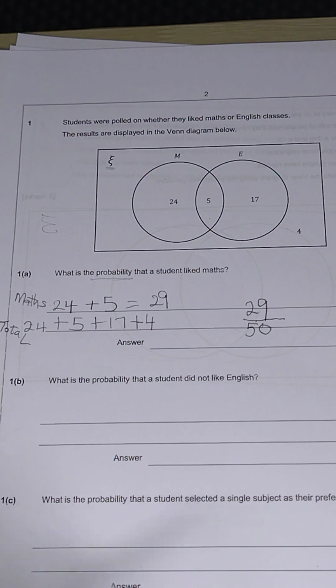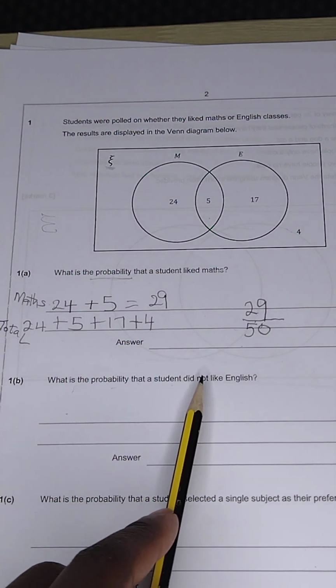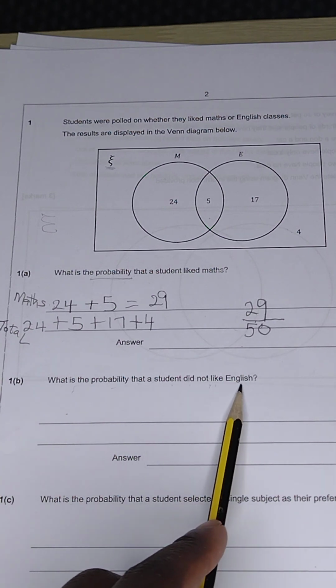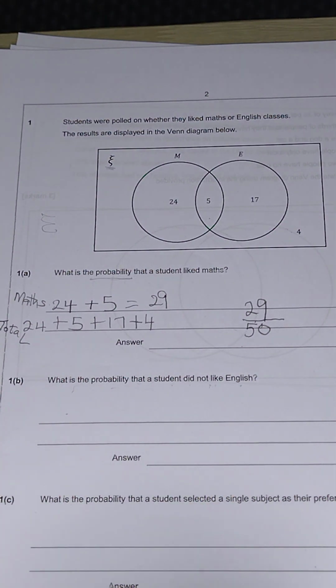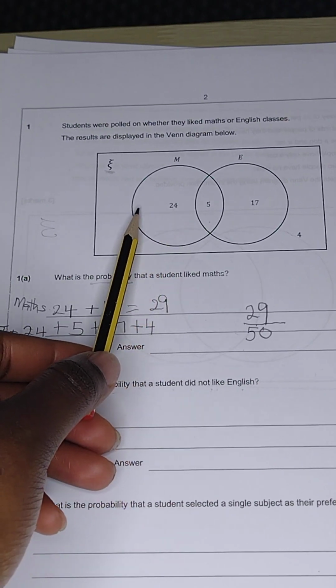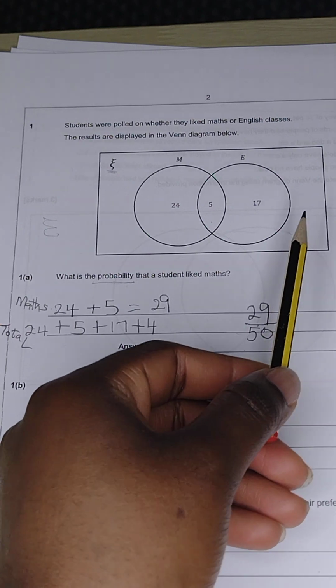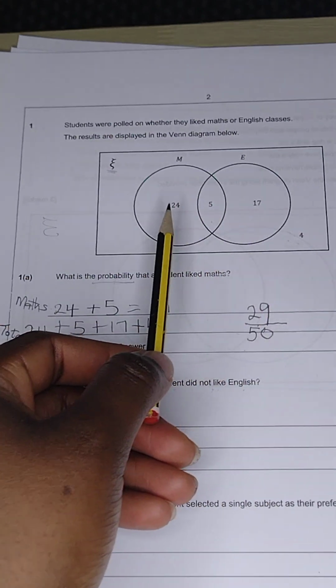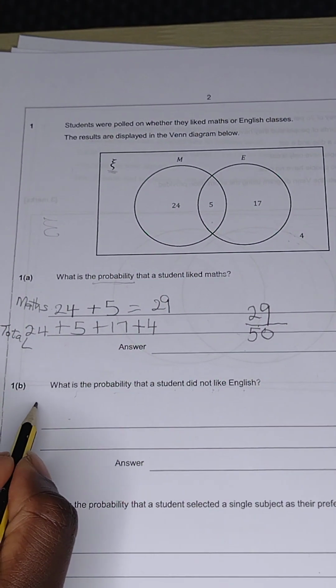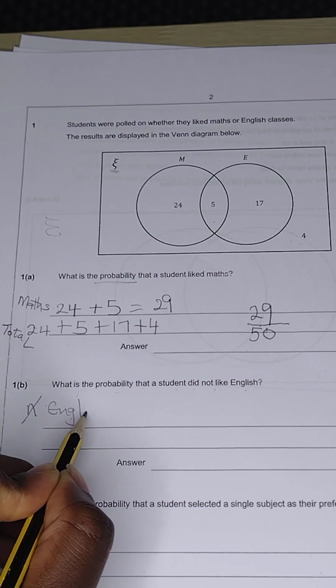Okay, moving on to question 1b. It says, what is the probability that a student did not like English? So the probability that a student did not like English. Now, in here, we have the ones that only like maths, and we have the ones that do not like maths and do not like English, because they're not even anywhere in here. So we'll say, do not like English.